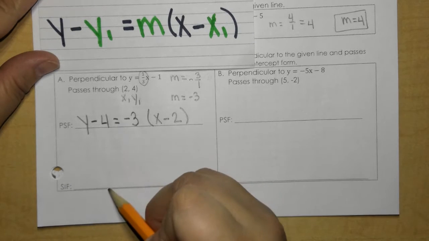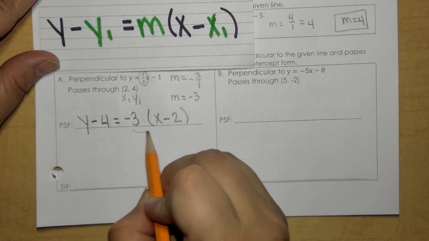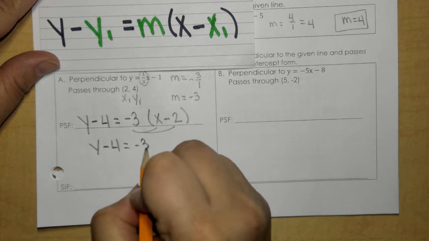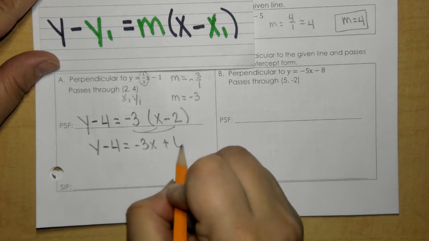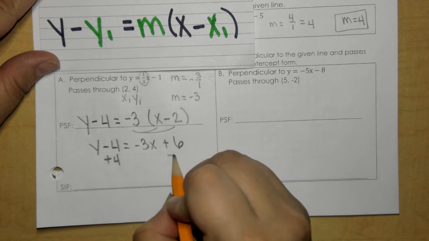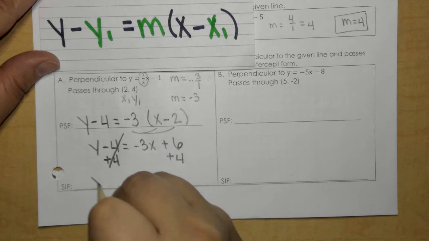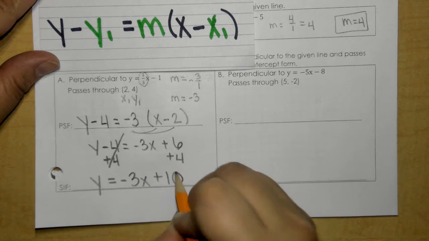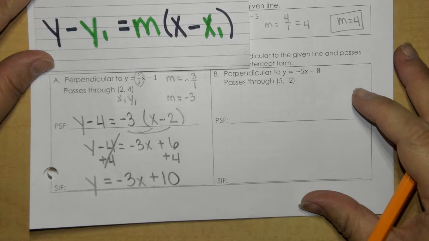Now to go from PSF to SIF, we need to distribute the -3. And then add the 4 over to its like term, 6. And we get -3x plus 10 in SIF.